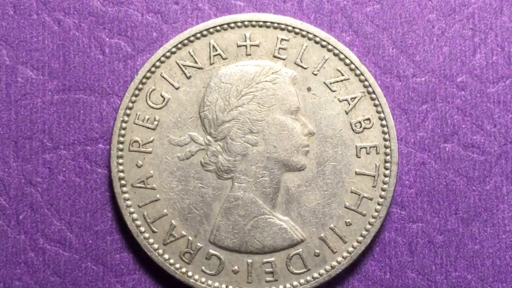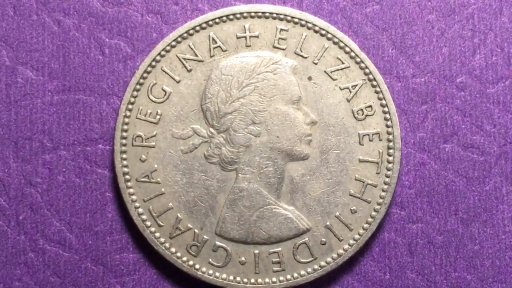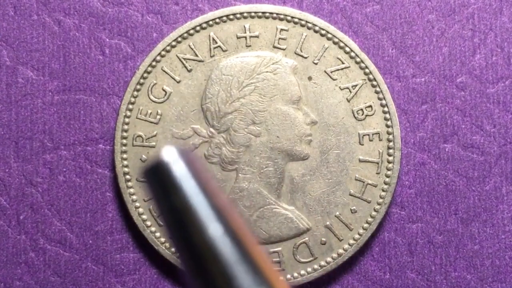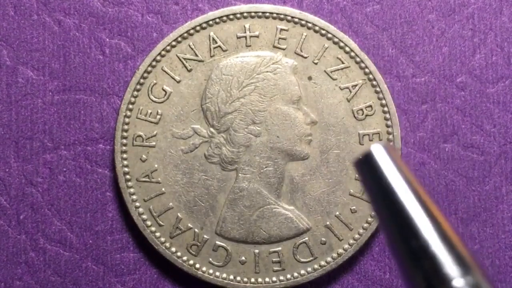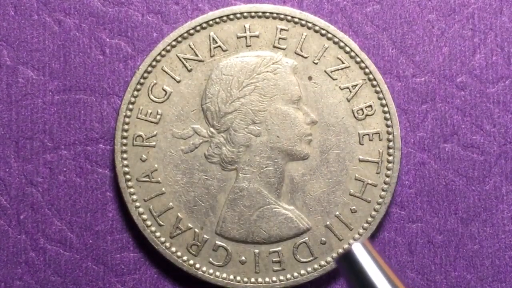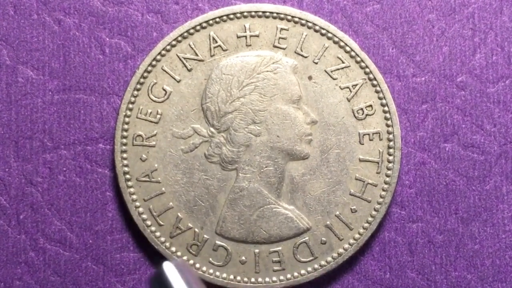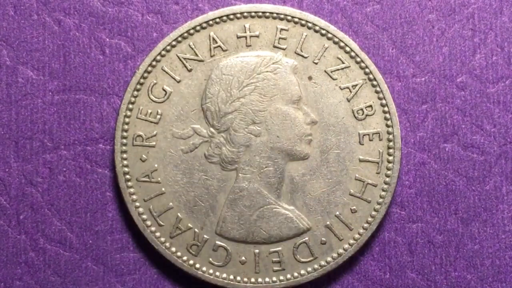Now this is the first portrait. And if you see something on here, you may notice that it does not say, well, let's look at what it does say first. It says Elizabeth over here, II or the second, Dea Gratia, or by the grace of God, Regina or Queen.